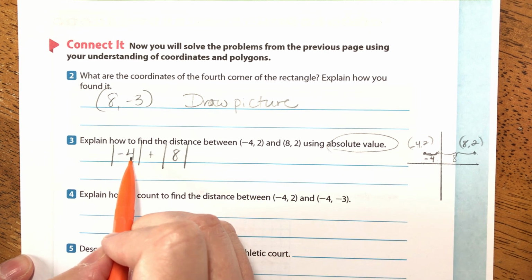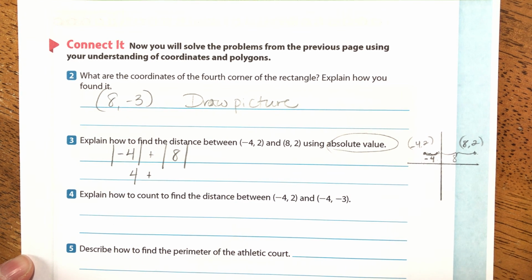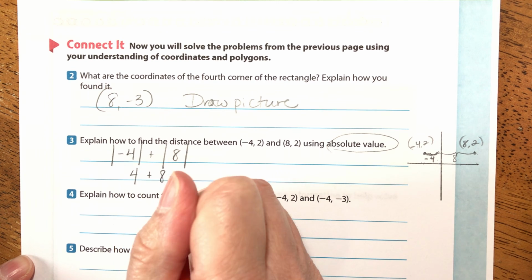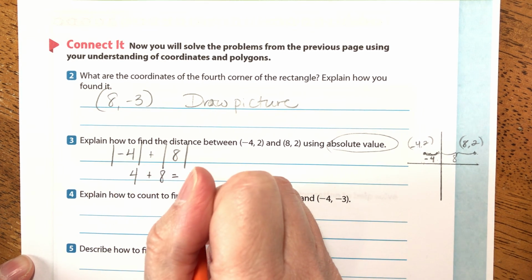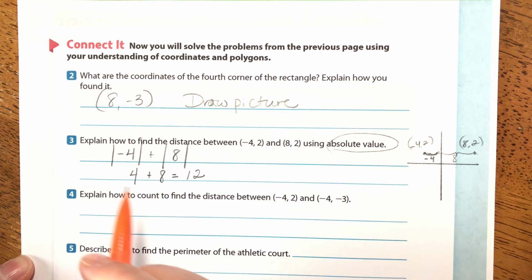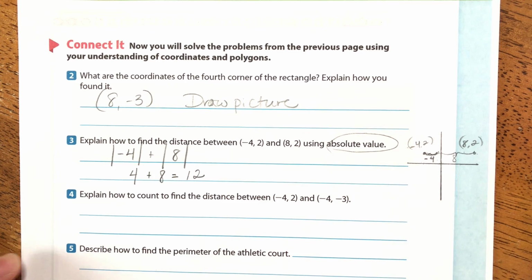So the absolute value of 4, do you remember? It's the distance from 0. The absolute value of 4 is 4 plus the absolute value of 8 is 8. They're always positive. Remember, absolute value is always positive. So what's 4 plus 8? 12. So I just found the distance between these 2 points. It's 12. Now let's double check our math.